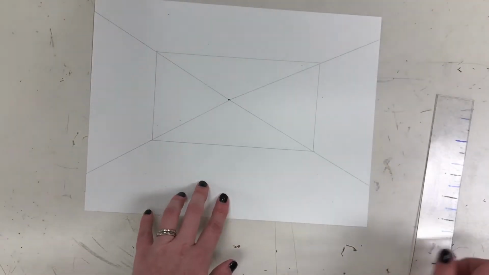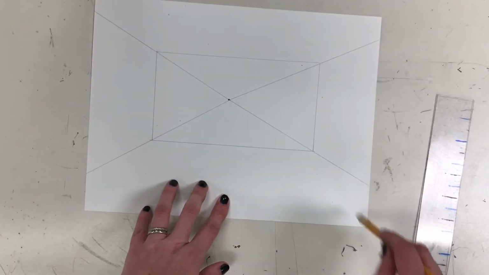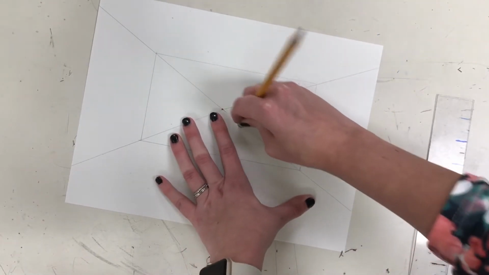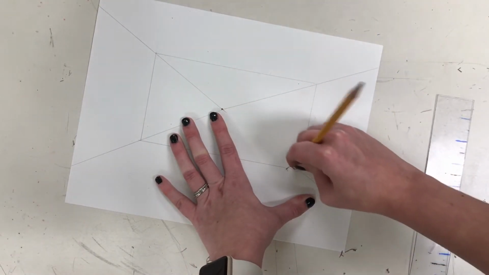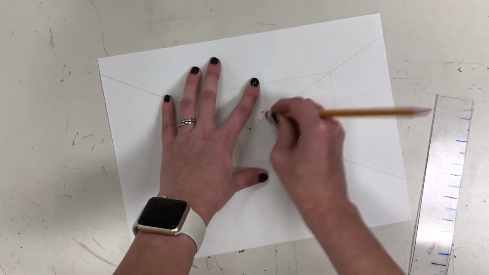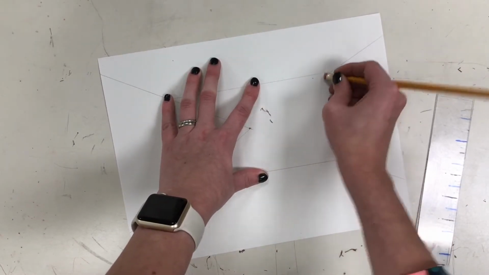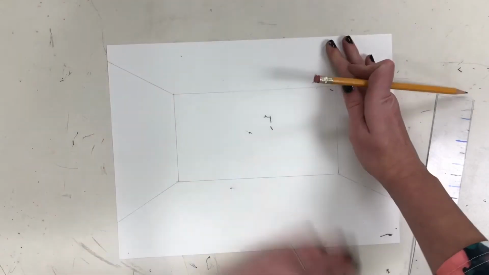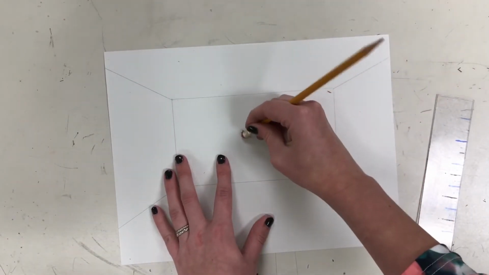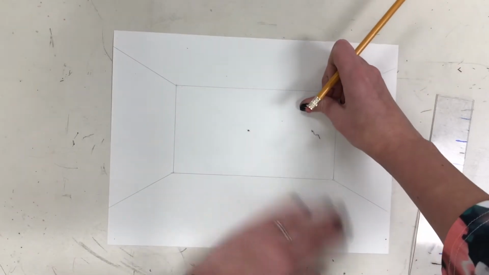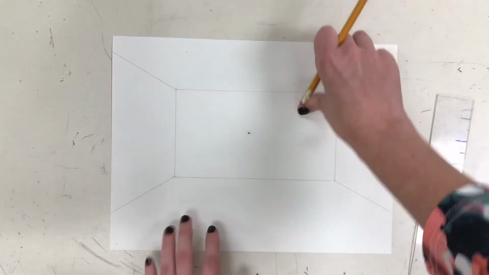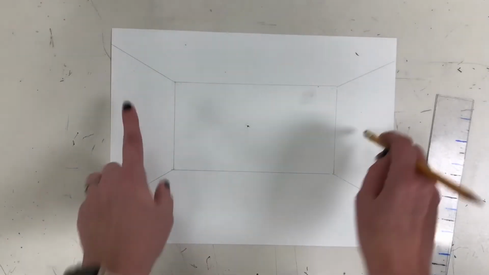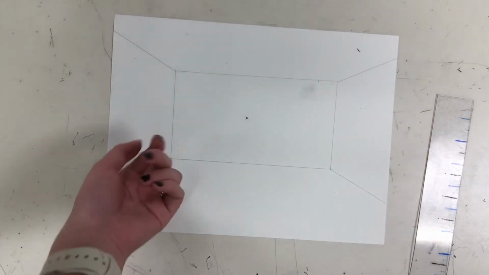And you will see these lines do not touch the corners of your paper. They just touch the corners of the box. And then I'm going to erase what's inside the box and only leave what is outside the box. So now you have the back wall of your room, the ceiling, the floor, and both side walls.